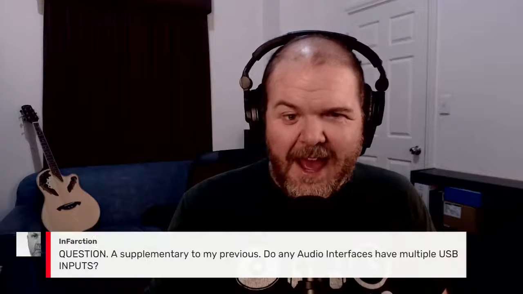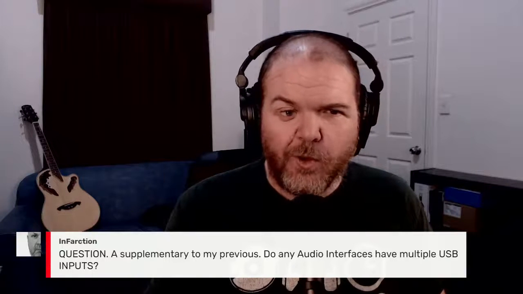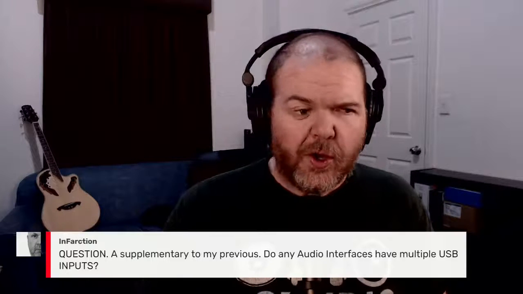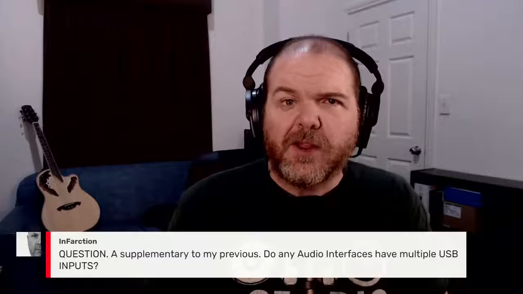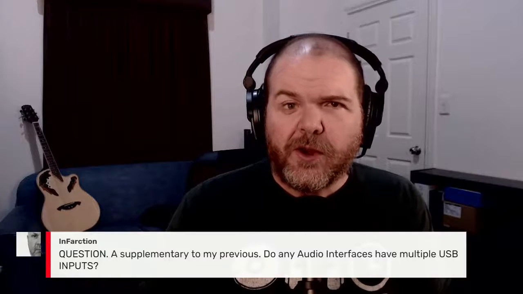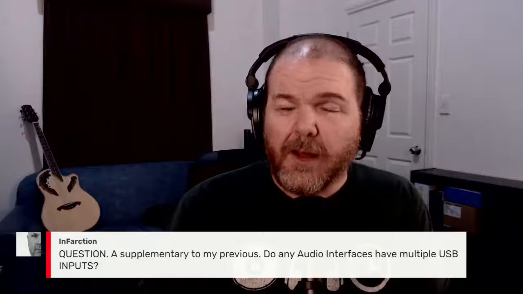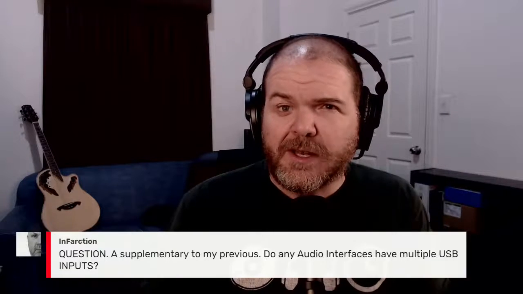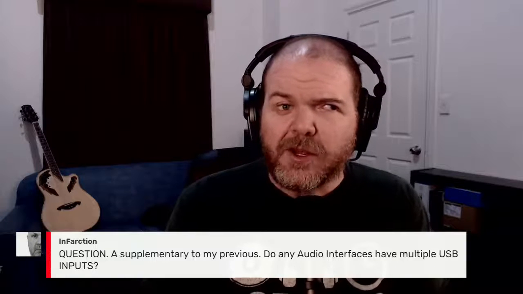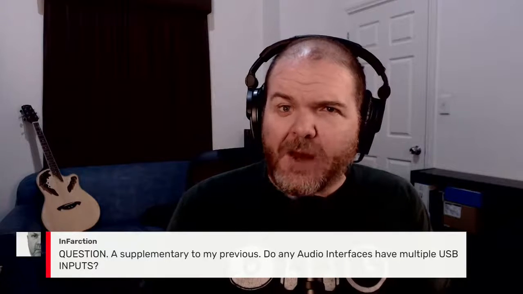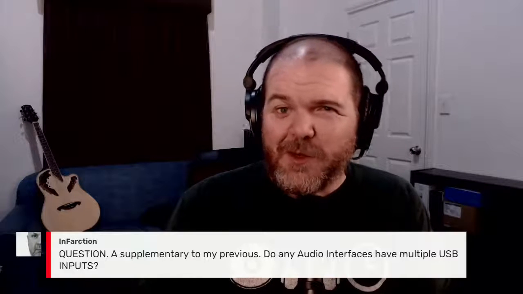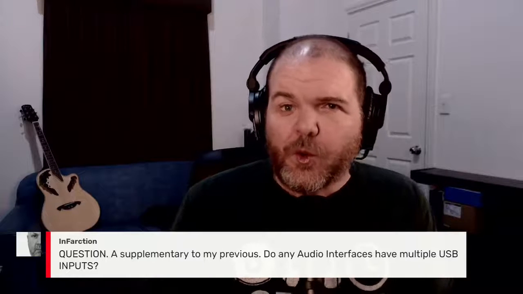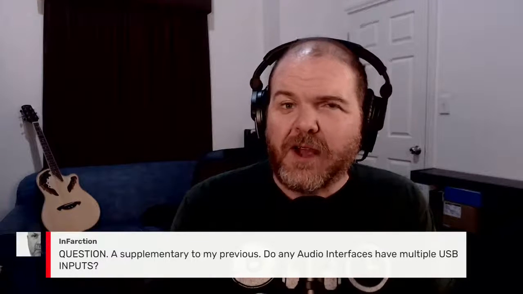We have a question here. Supplementary to my previous, do any audio interfaces have multiple USB inputs? Good question. No. So there is no way to connect. Because USB is data, it's not audio. Your audio interfaces, I haven't come across any that allow you to convert USB back to audio, because you would need a converter. You'd need to do the digital to analog conversion. So you'd need to have a way to convert the USB back to an analog sound, get it back in through your audio interface, and then back to digital. So because you can't have 2 digital audio connections at the same time, I haven't come across anything that has.